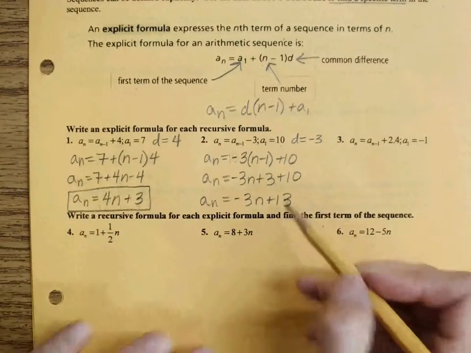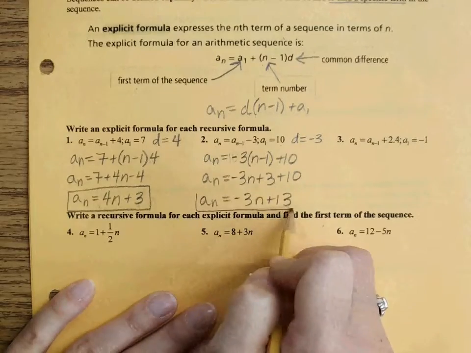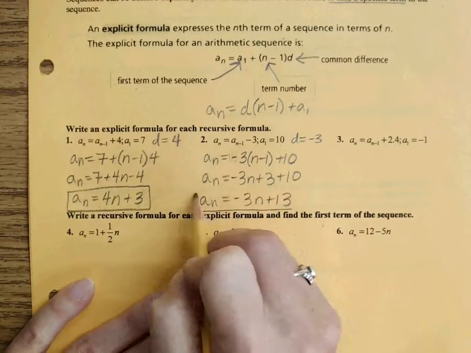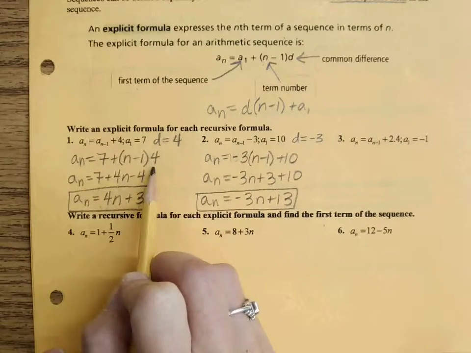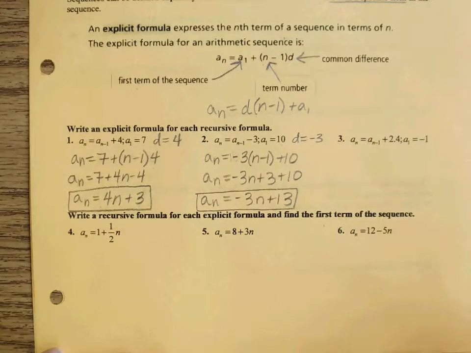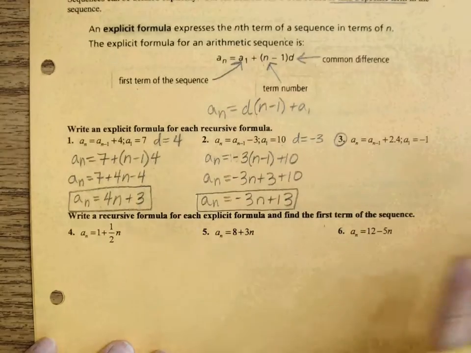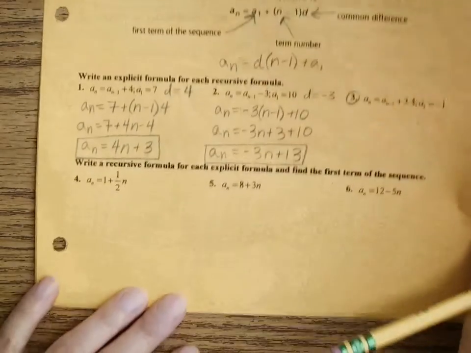Now the reason I liked it in this form, rewriting it, is notice that you're going to be combining like terms and the terms are right next to each other. And then I don't have to distribute backwards, I can just distribute forwards. Okay, we'll do number 3 next time I see you in class. So let's go ahead and move on to number 4.